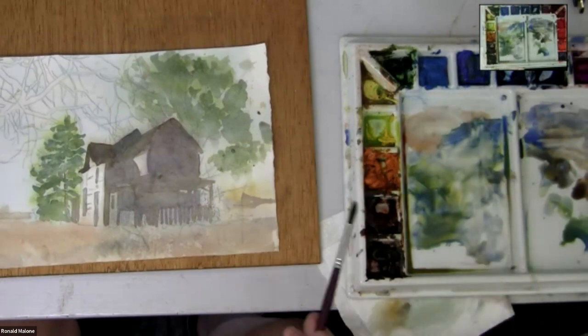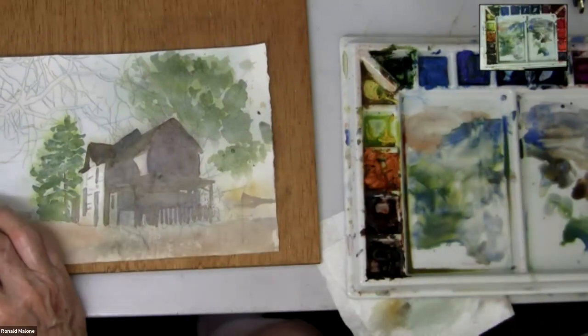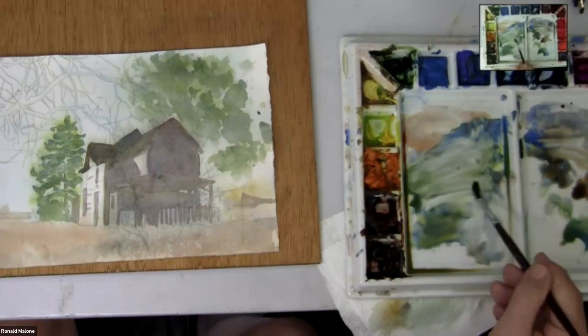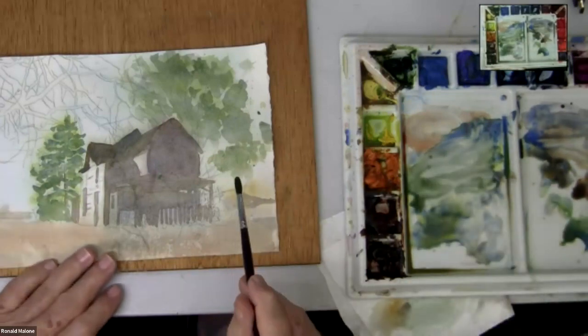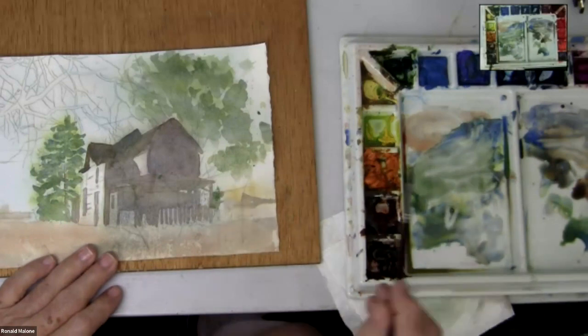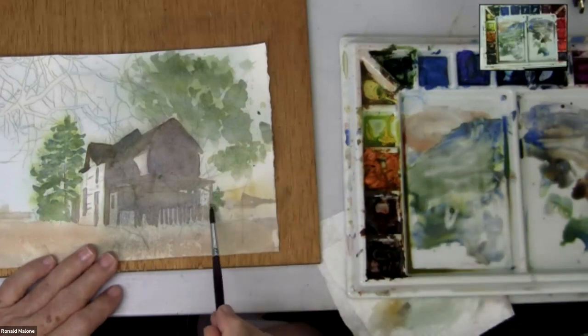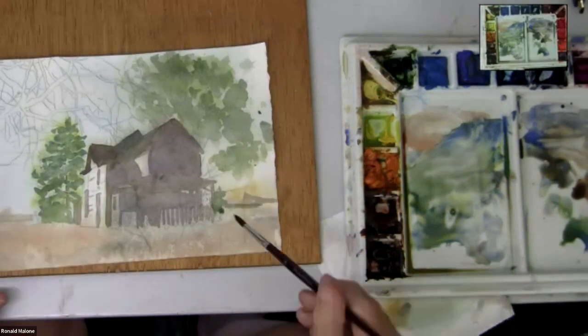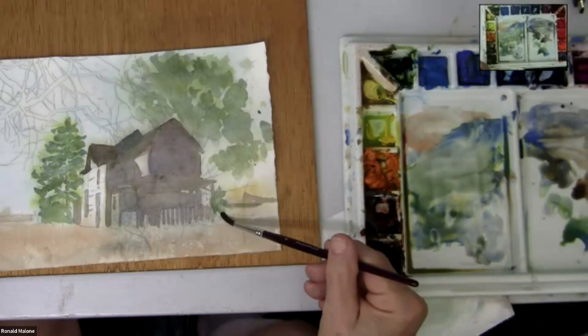And I'm not going to paint those orangey trees in the background for the same reason. I don't want it to overtake. So we got some trees right in here. And I really want the key actor to be the house in this play I have.